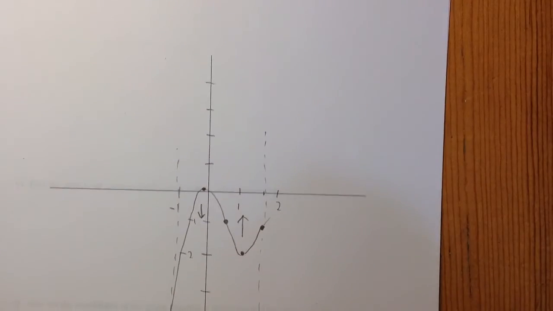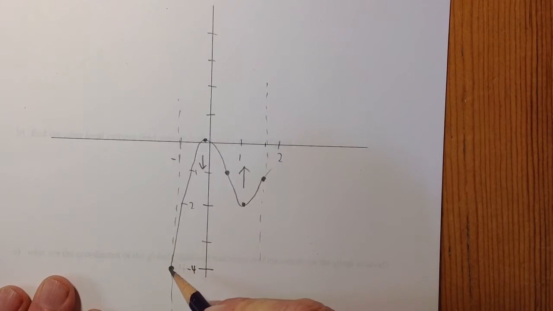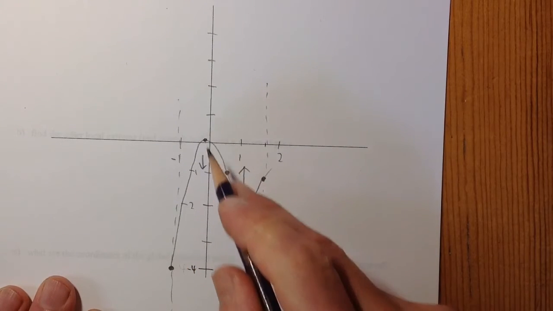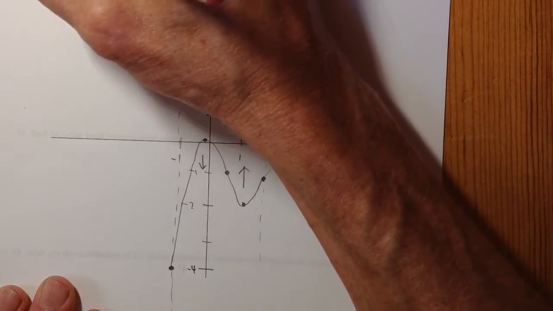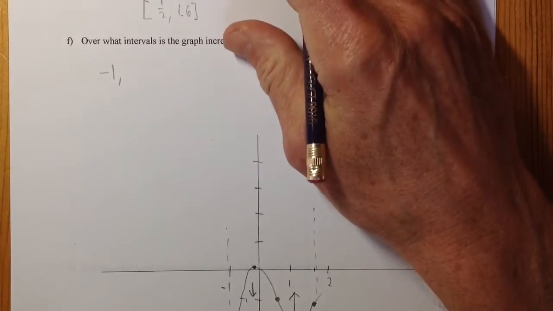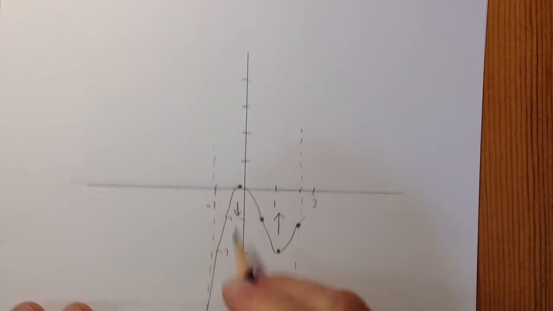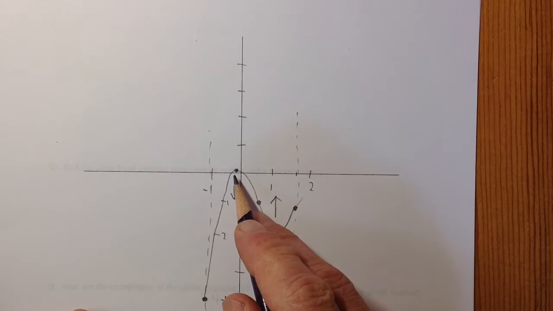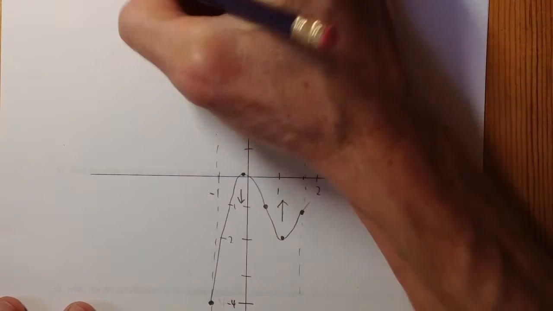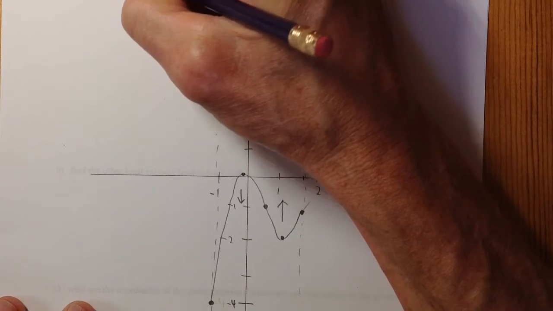And where is it increasing? Where is the slope positive? So from here to here, which is -1. So -1 to, what's the maximum point there? -0.145.